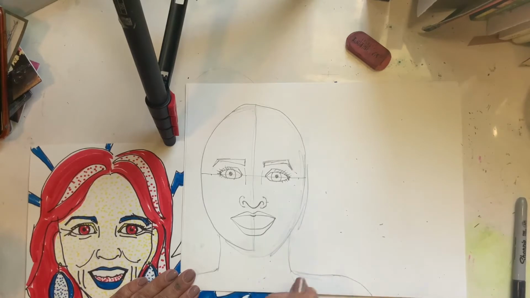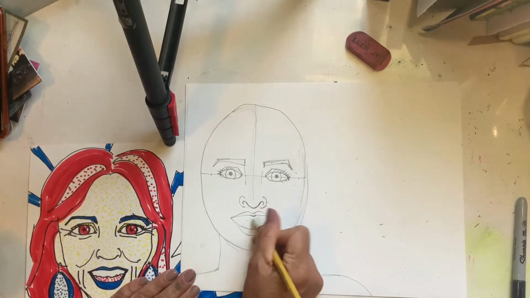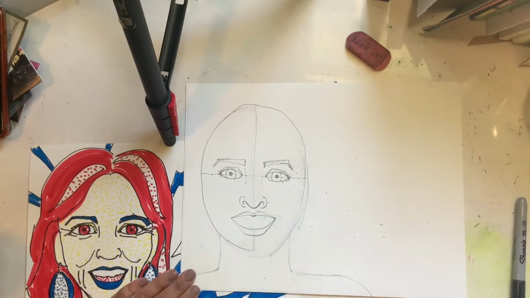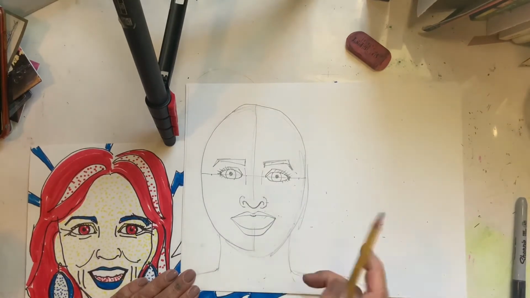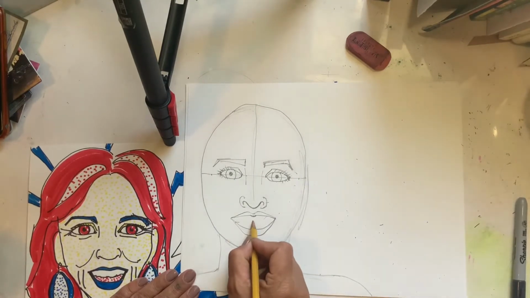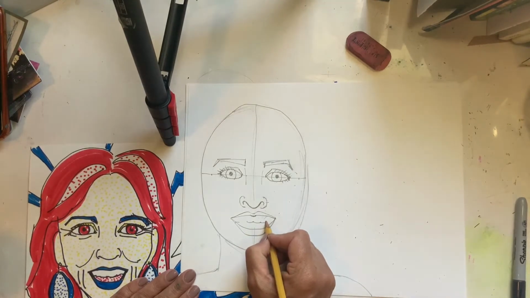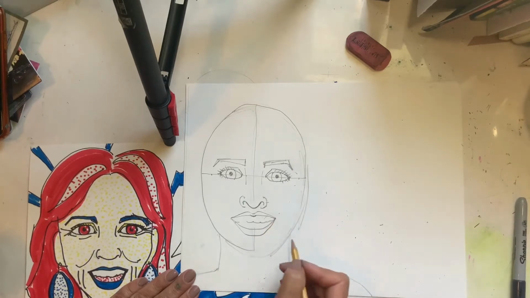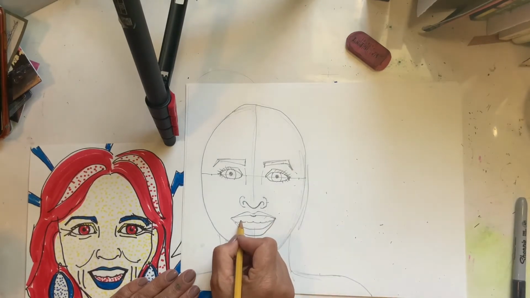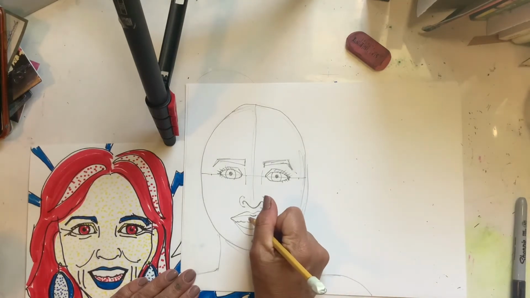Now, if you want to do teeth, I recommend that you don't draw each individual tooth. Sometimes I think it's just better to get the shape of the bottom of the teeth. So for this person, I'm going to start in the middle, and I'm going to go out from the two center teeth. And then I'm going to go bump, bump, bump to the back. Bump, bump, bump.